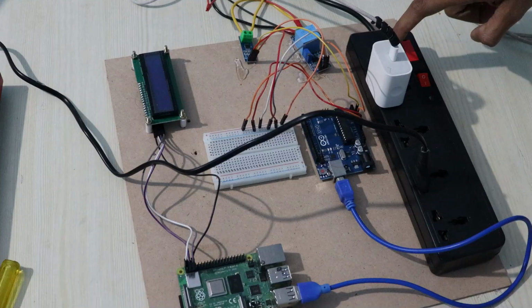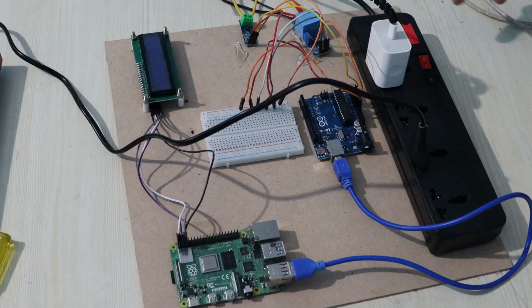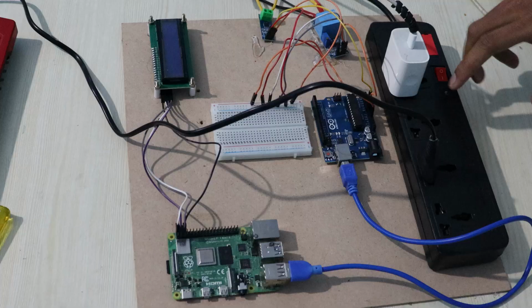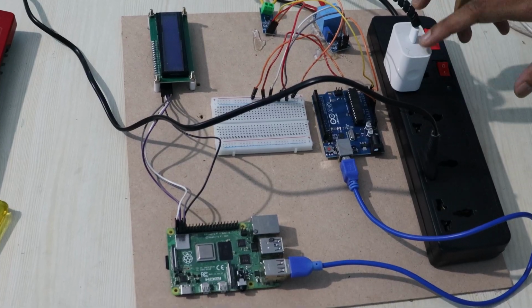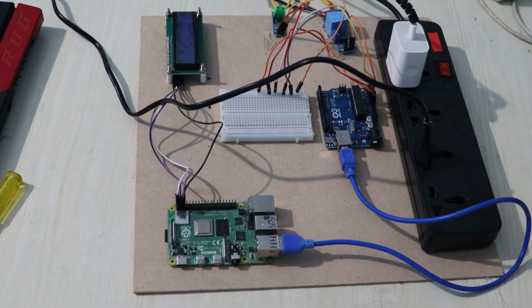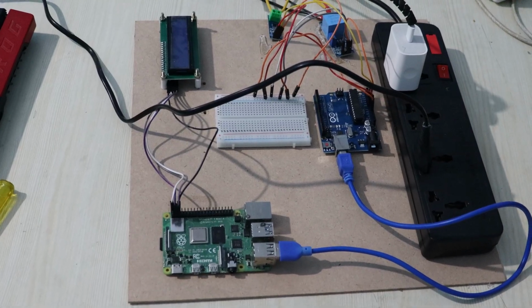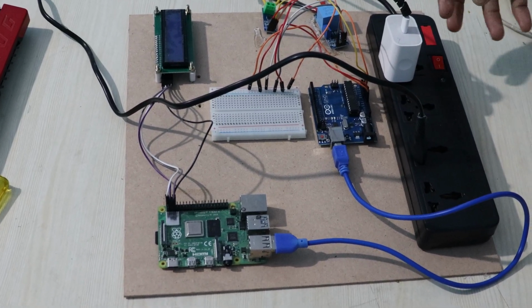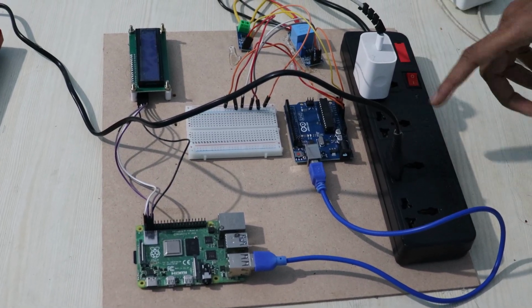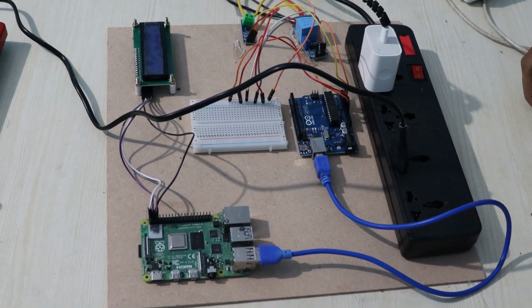This extension board is connected with these two sensors. We use this to measure the real-time values, and with those values we want to predict the future consumption. Here we can see that two appliances are connected: one is a mobile charger and one is a soldering stick. The Arduino is continuously taking the real-time values, like how much power is being taken and how much current is being consumed. If we connect more appliances, the power consumption and current also increase.